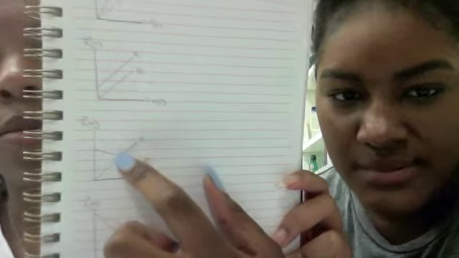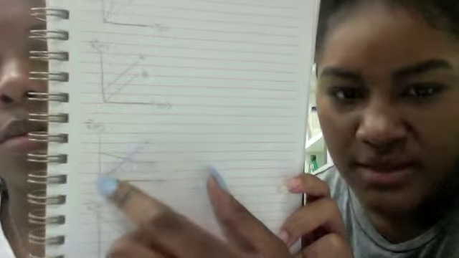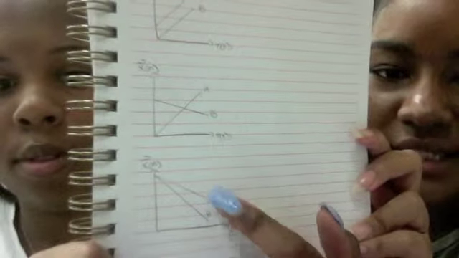For this graph, A and B, the slopes are different. A looks a little steeper than B, and they also have different starting points, but they intersect at this point. But B is steeper, and A has a lower starting point than B. So B is moving at a faster velocity than A.